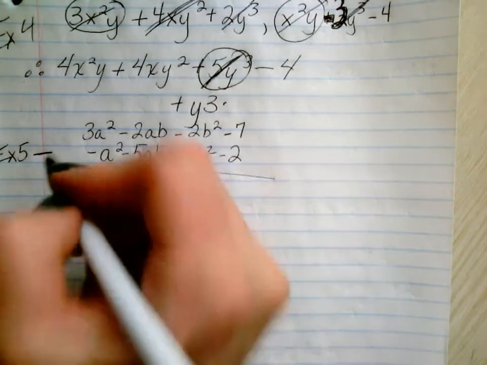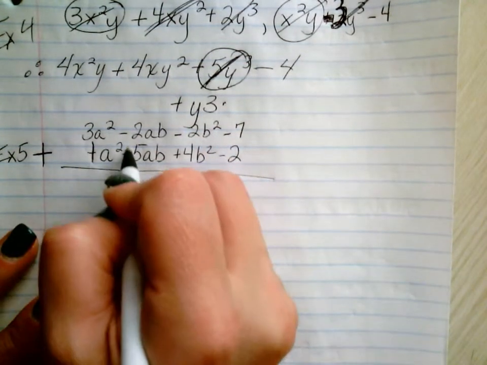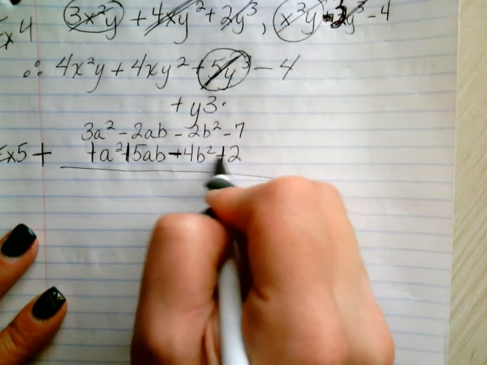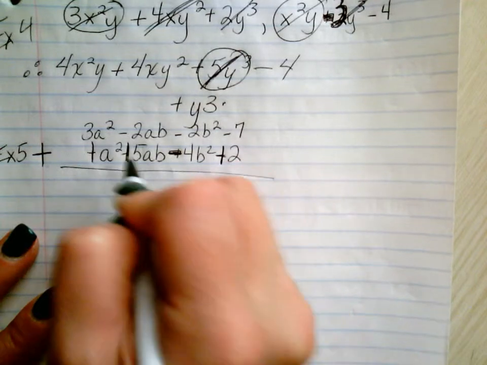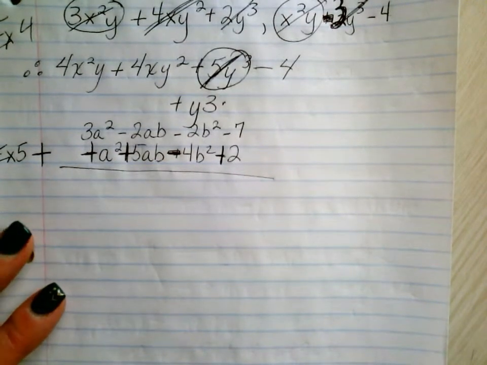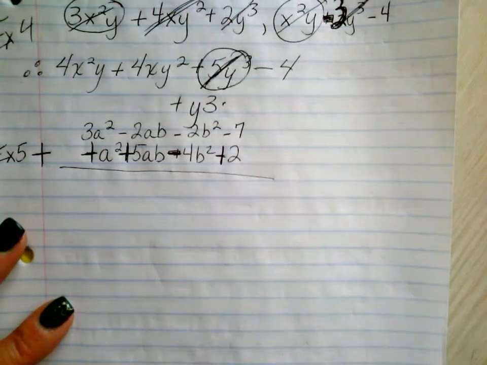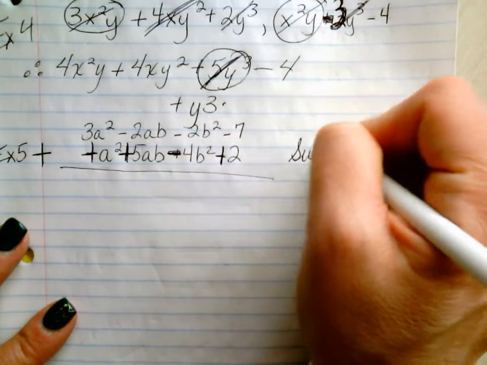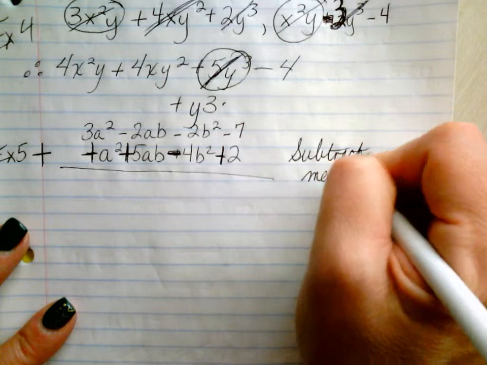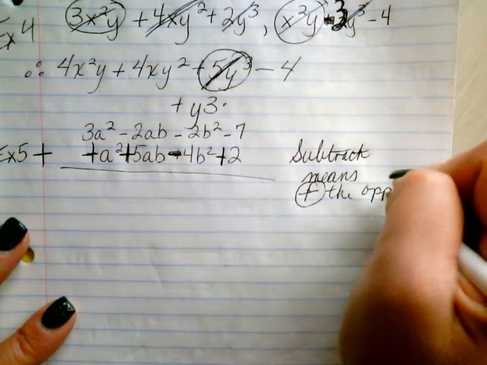So let's add the opposite of everything that we have. Now I've changed all the signs of the second set of terms that they said are being subtracted from the above. Remember, subtract means add the opposite.